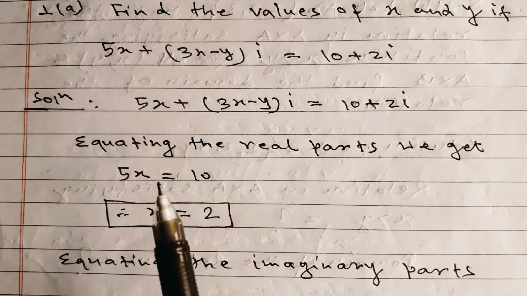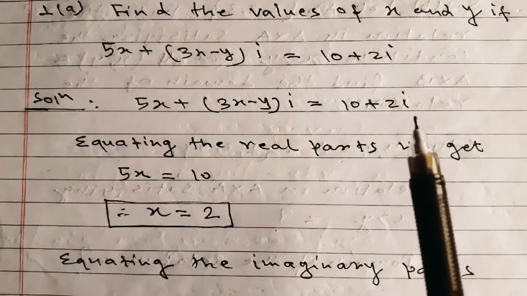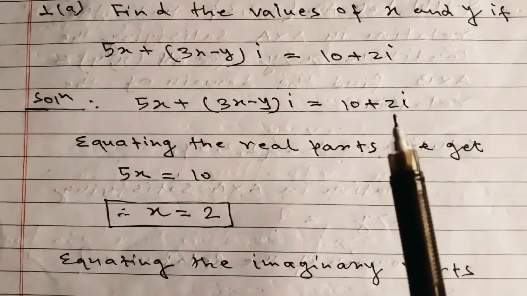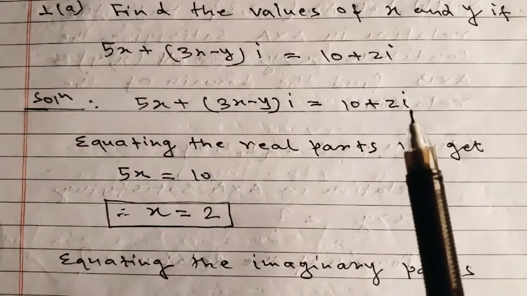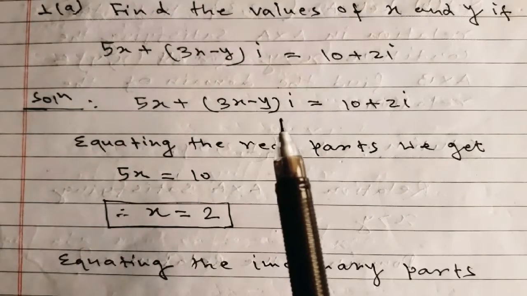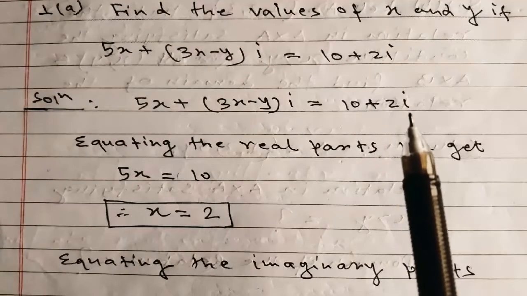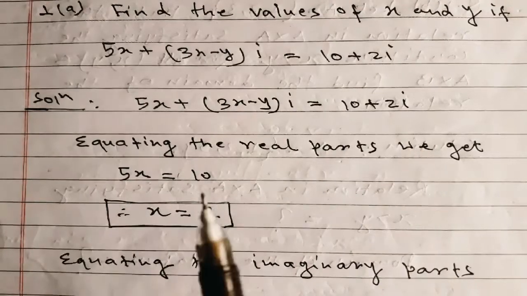By solving this, we get the value of x equals 2, since 10 divided by 5 is 2. Next, we have to equate the imaginary parts. The terms containing i are imaginary parts, because i is called the imaginary unit. 5x and 10 are real parts. (3x minus y) and 2 are the imaginary parts.